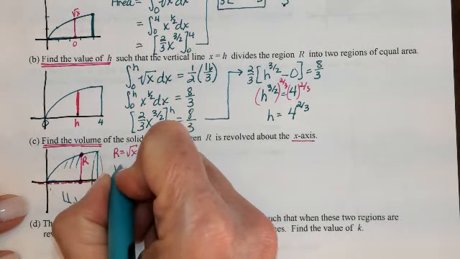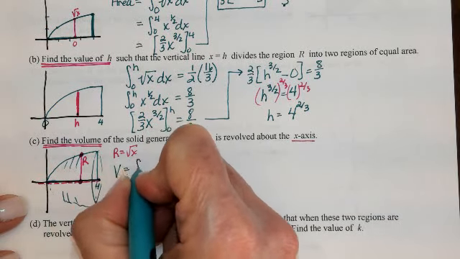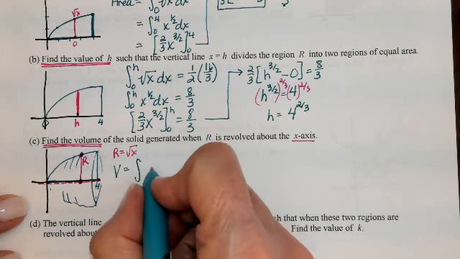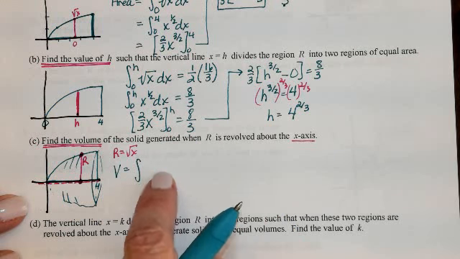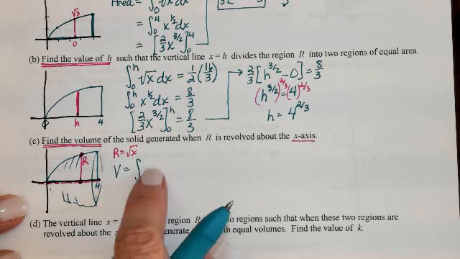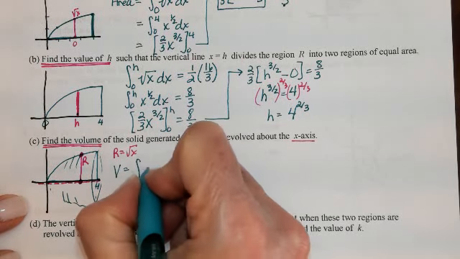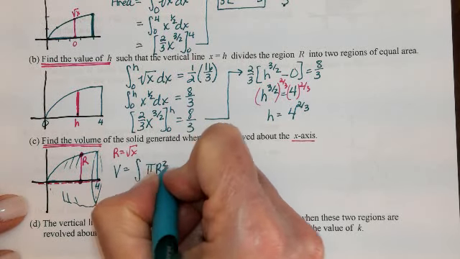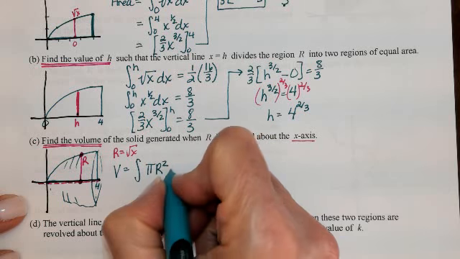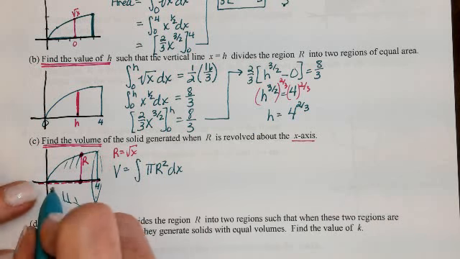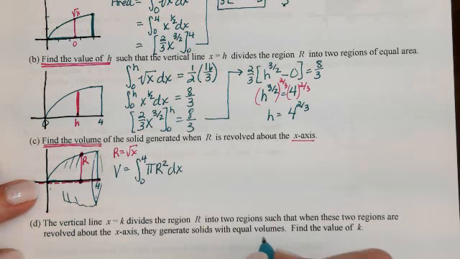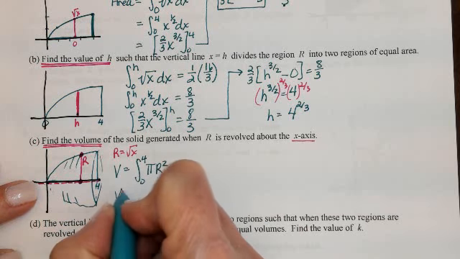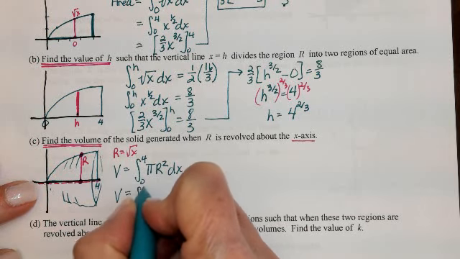So my volume is always the integral of my area, right? The integral of the area gives volume. So the area here would be pi R squared, dx, and it's a dx, so we're going from 0 to 4. So I'm going to put in what I have there.